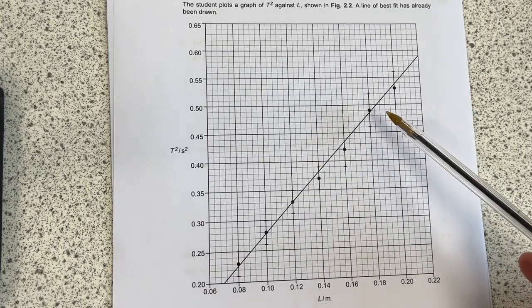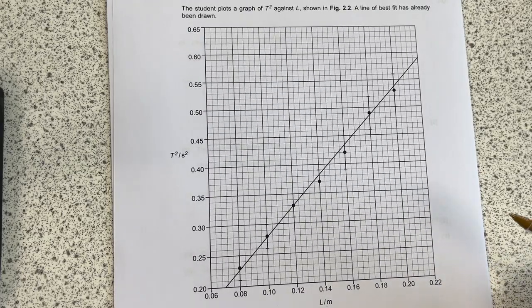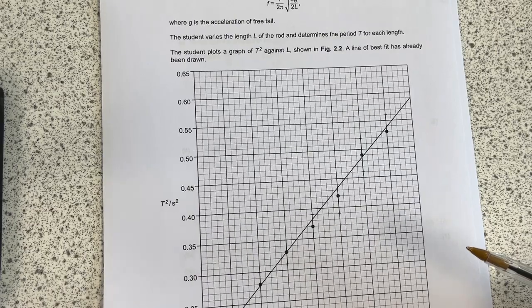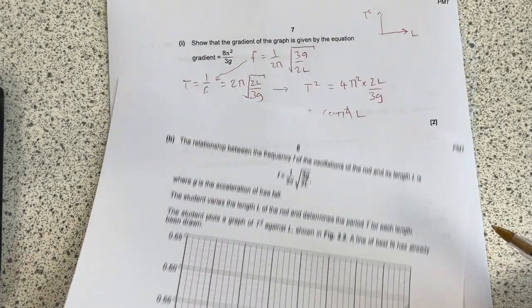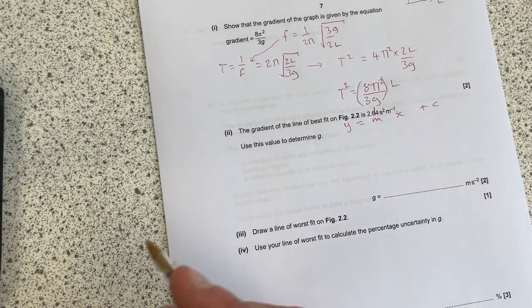Plot two of the points on the graph, then draw the line of best fit, and then work out the gradient of the line. So it is very unusual for an exam not to ask the students to do that. I can only assume that this might be because it's post-COVID or something, and your typical A-level student might not have had the same practical experiences as they would normally have. I don't really know. Either way, let's do this question.